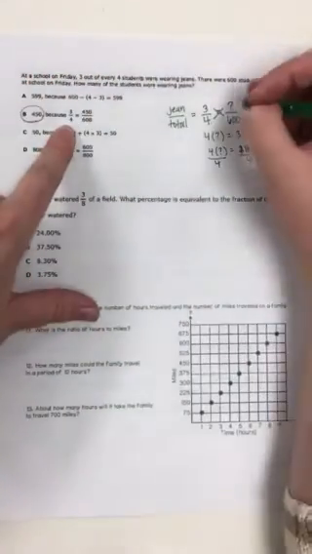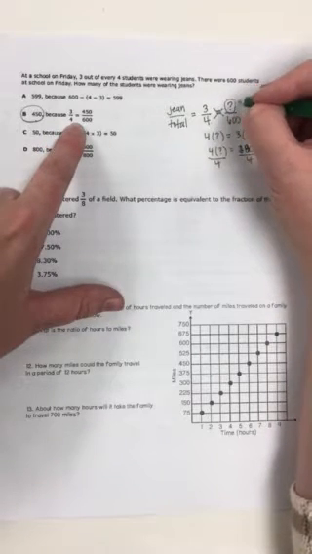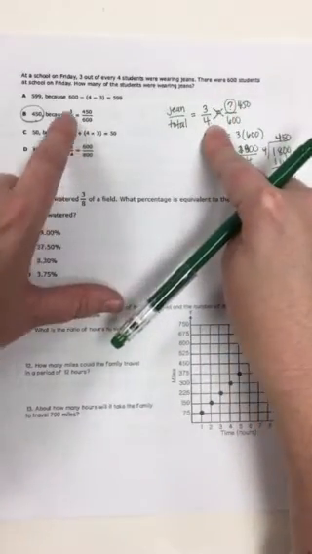And if we really wanted to look at the why, we could replace the question mark with 450, and our ratio over here looks just like the ratio that they gave us in the problem. Now we're looking at the second question on this page.